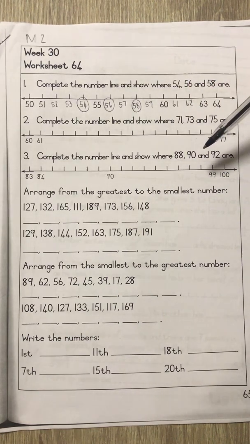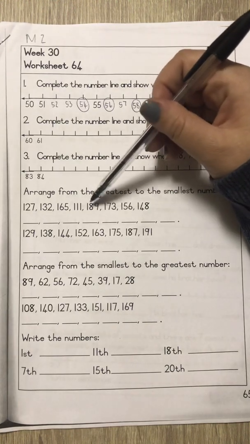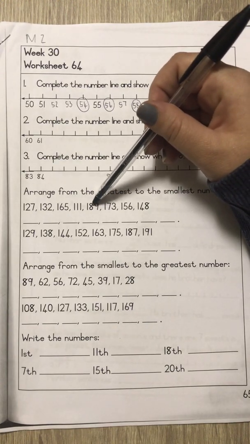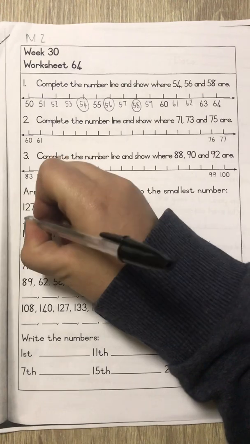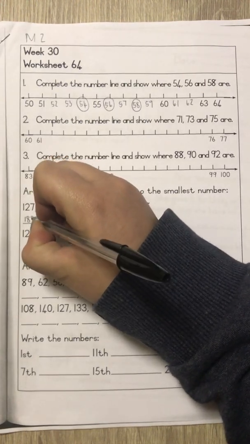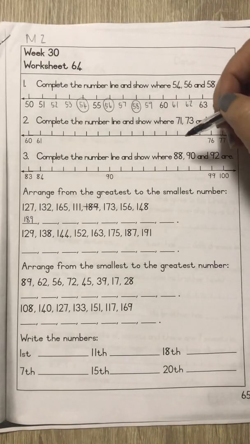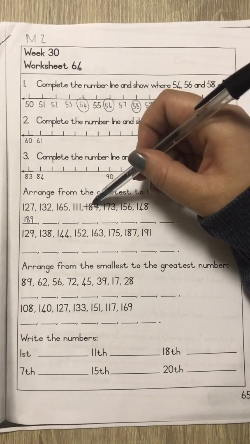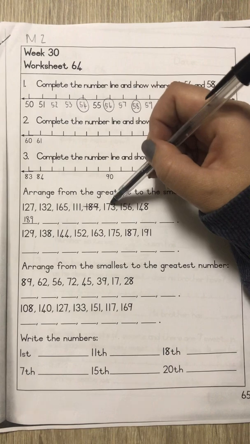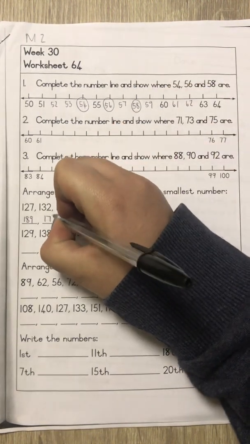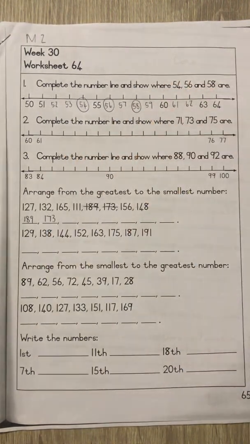The biggest number is this one, 189. 80 is higher than all of the others, so 189. Now I cross it out. What is just less than 80 but still the biggest? 70, so 173.